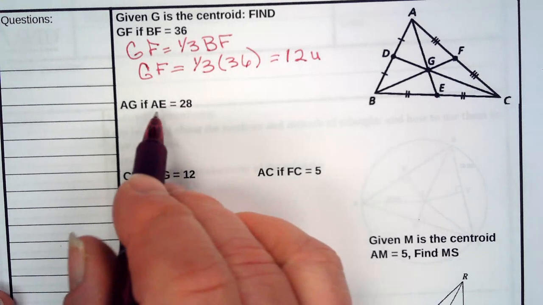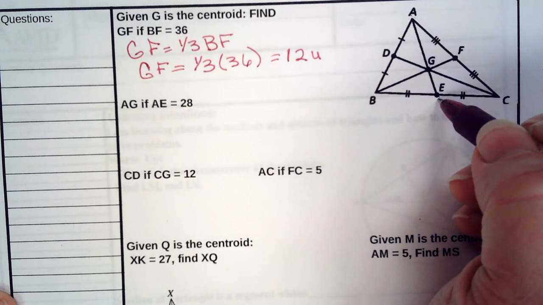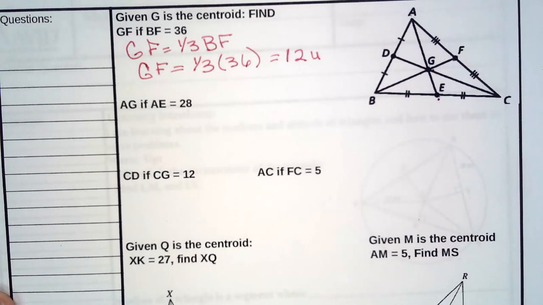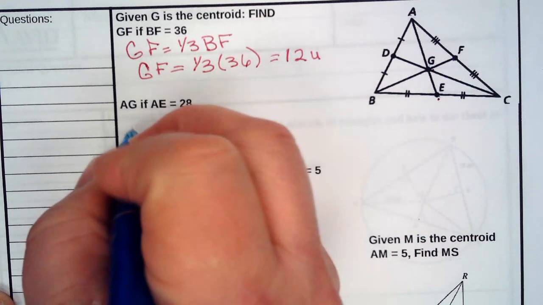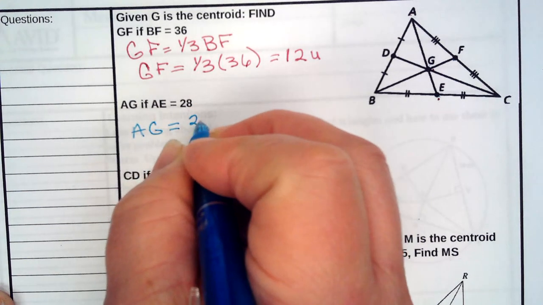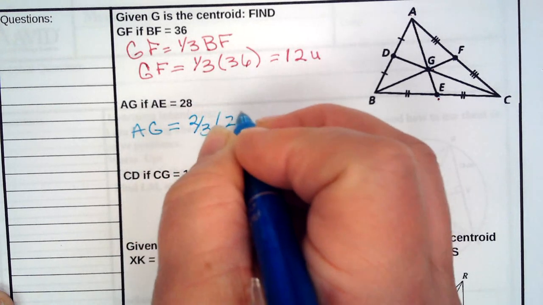So let's see what AE is. AE is the whole thing again. We're looking for AG. AG is a bigger segment, so that is 2/3 of AE, which is 28.